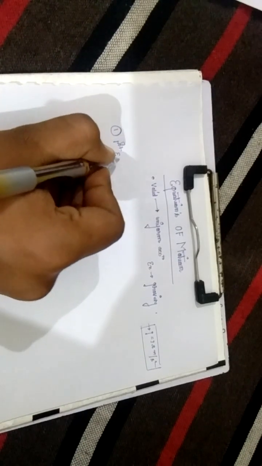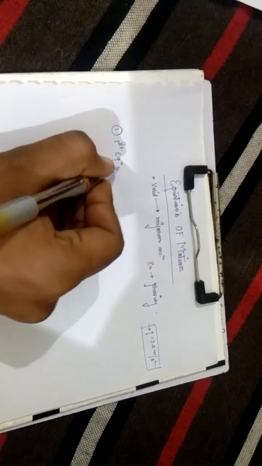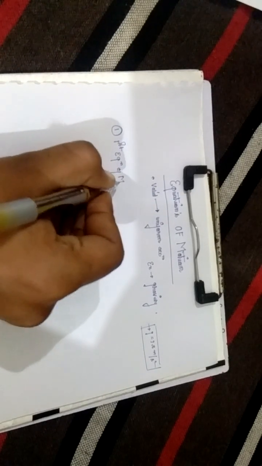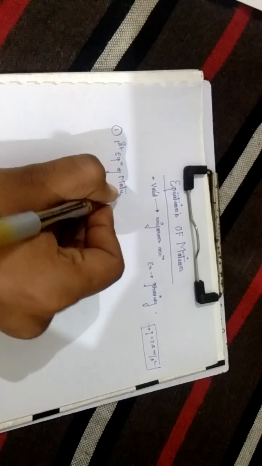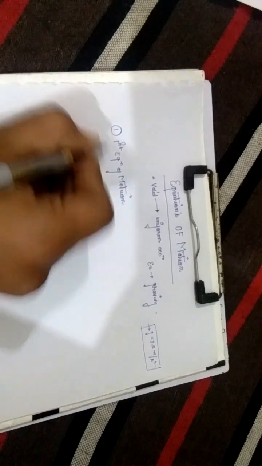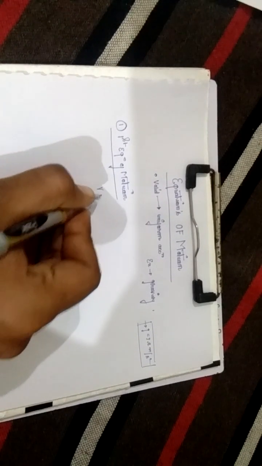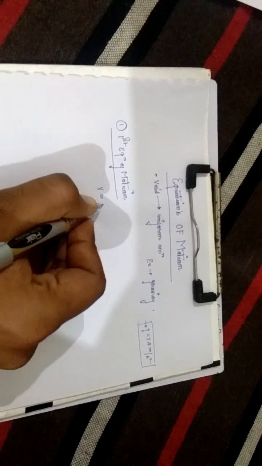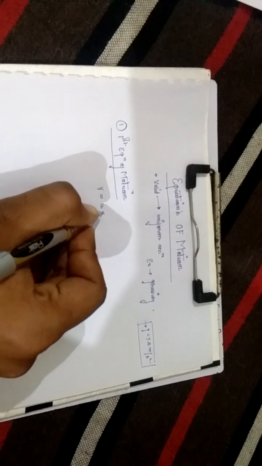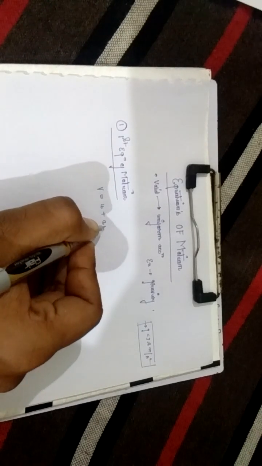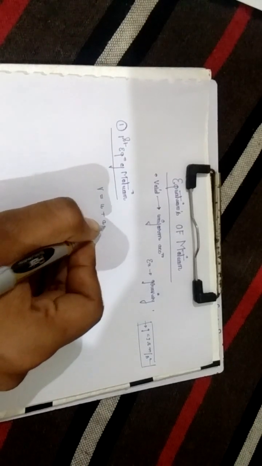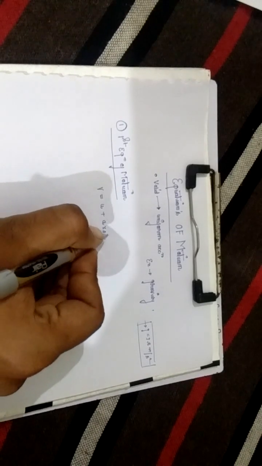So let's go to the first equation of motion. The first equation of motion says that the final velocity is equal to the initial velocity plus acceleration times the time interval, acceleration into delta t.